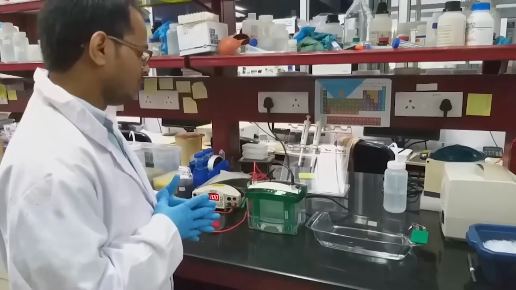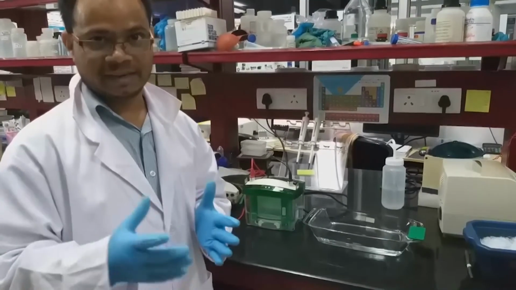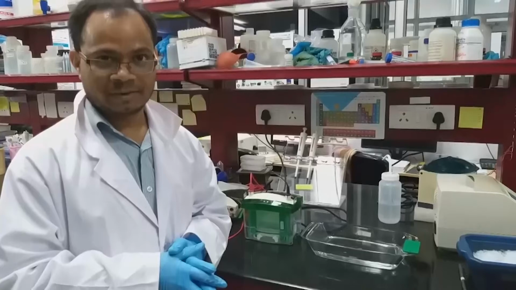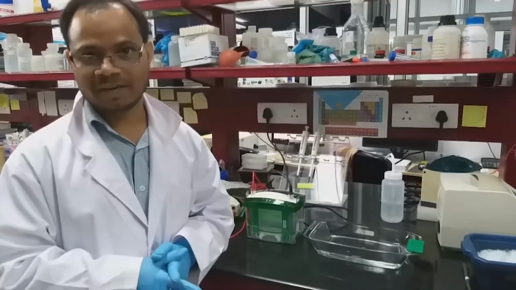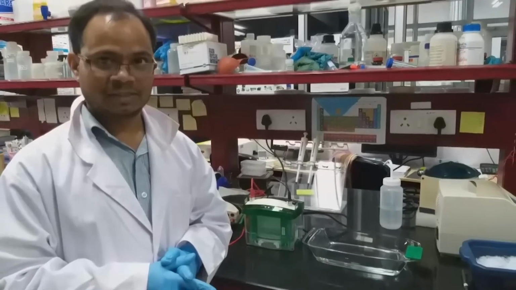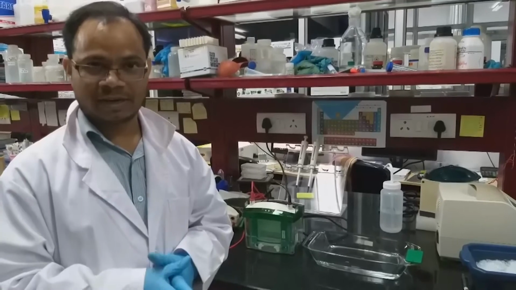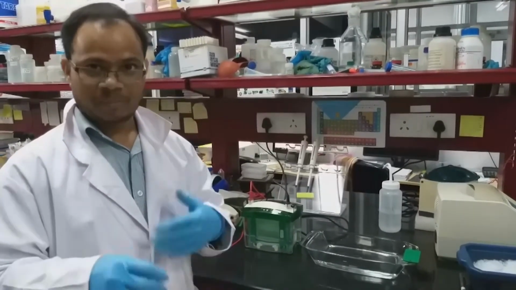Generally there are two ways of staining and de-staining process. One is quick staining, where we heat the gel with the staining solution which contains Coomassie brilliant blue along with methanol and water. Then we de-stain with water by heating.